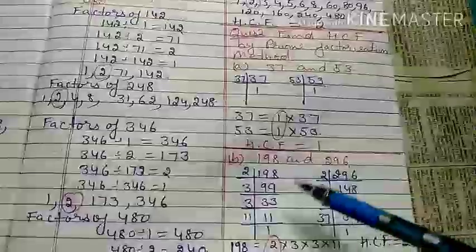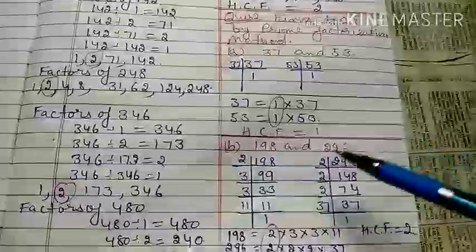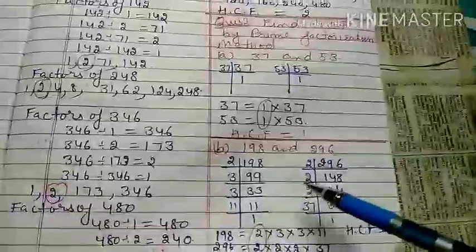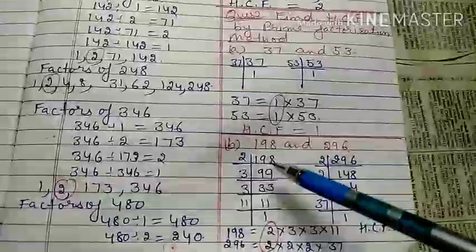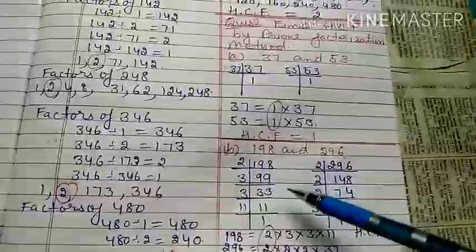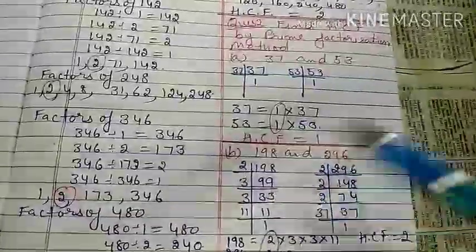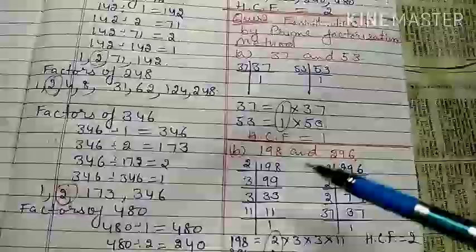One by one you have to check the divisibility and move further, but very first you start from 2, because 2 is the lowest prime number. When the number is not divisible by 2, then you have to move to the next prime number.